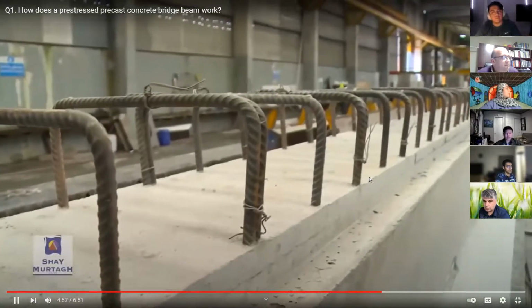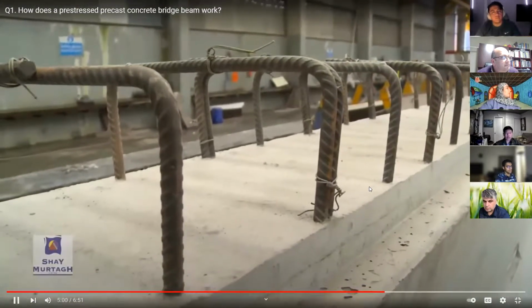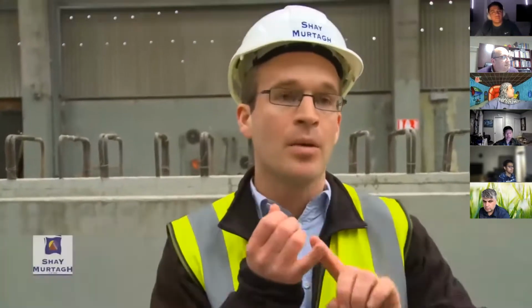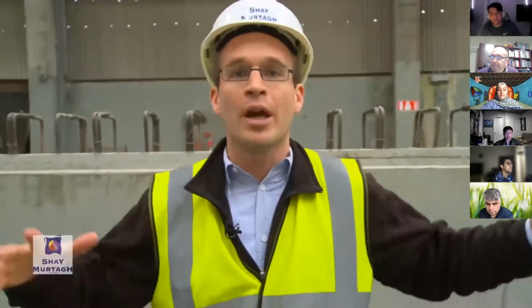So in order to summarize how pre-stressed, precast bridge beams work, beams are intended to carry flexure as well as shear, but that flexure results in tension in one face of the beam. Concrete is not good in tension. In reinforced concrete, we use steel bars, but in pre-stressed concrete design, we apply compression in order to overcome that tensile stress in the beam due to flexure.